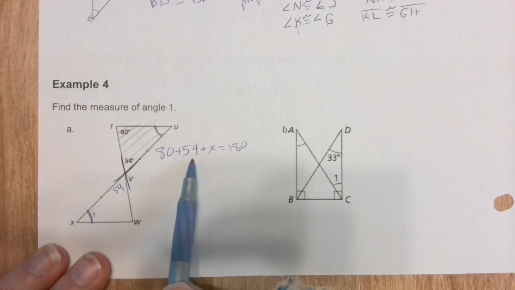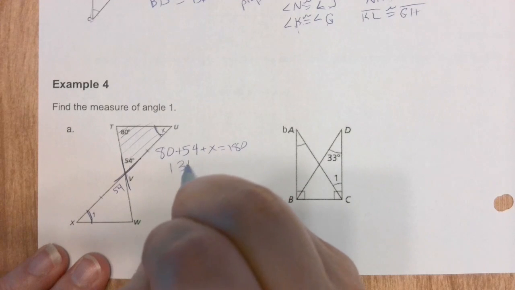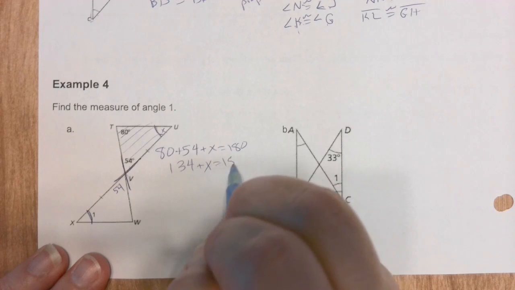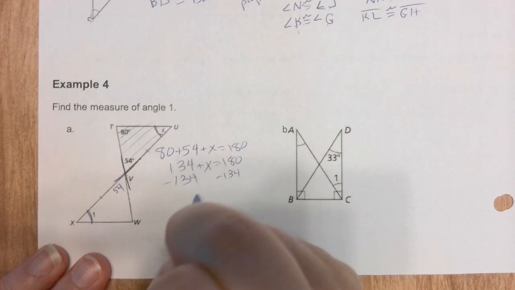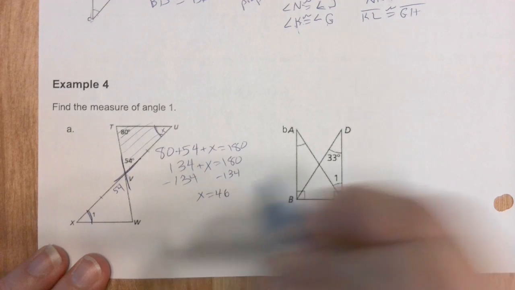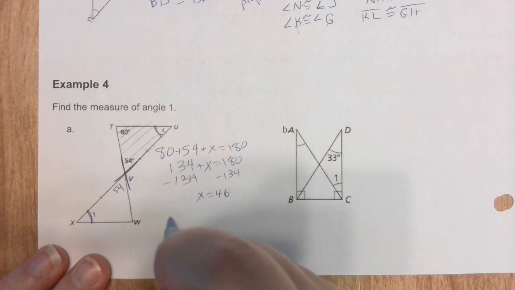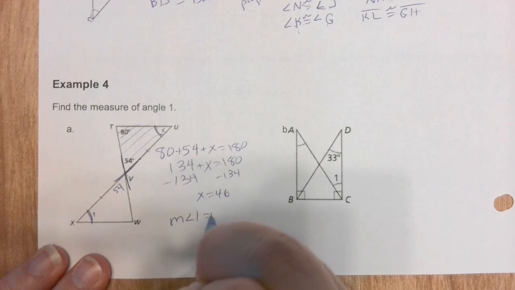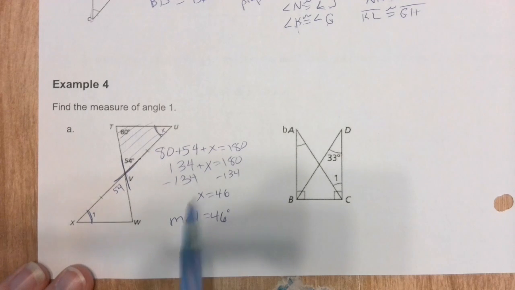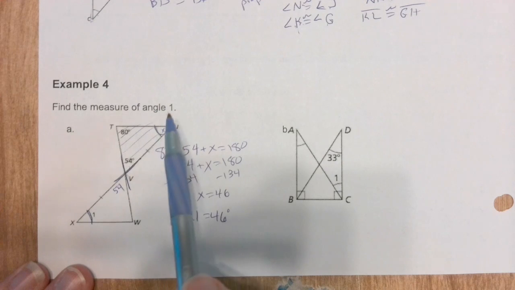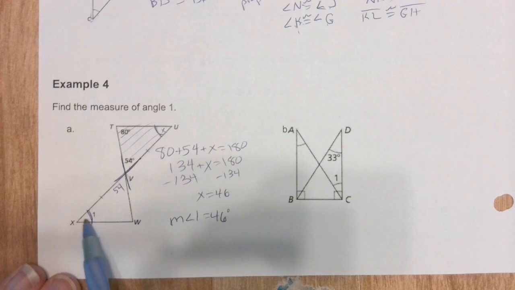So 80 plus 54 plus X has to equal 180. So 134 plus X equals 180. Subtract 134 from both sides. X equals 46. So the measure of angle 1 equals 46 degrees. Technically X was 46, but we know that this one down here is also 46 because they are congruent.